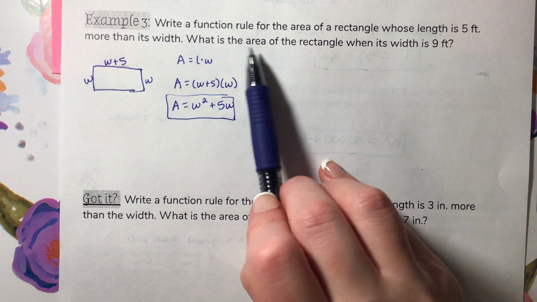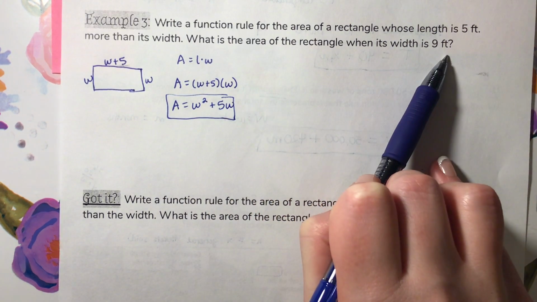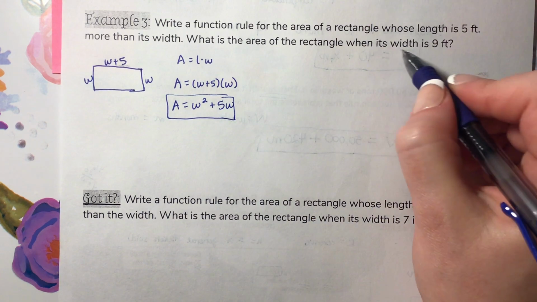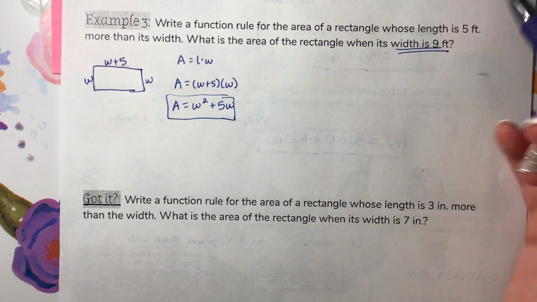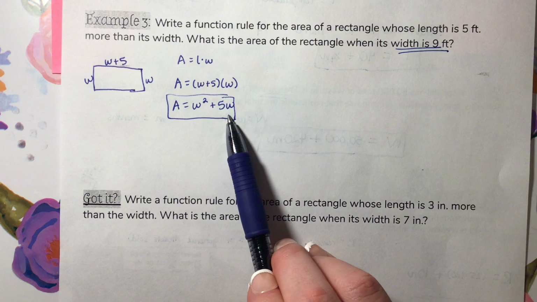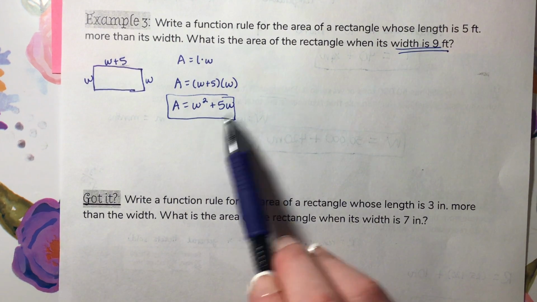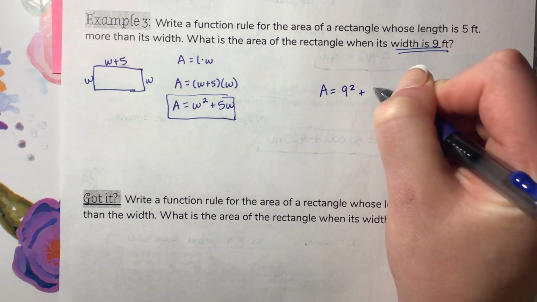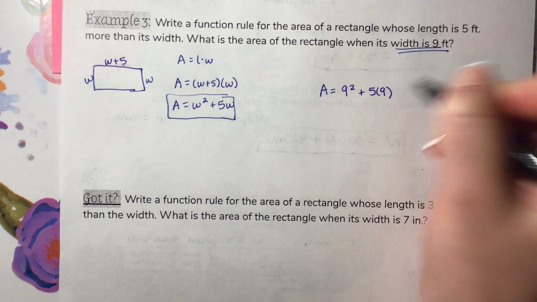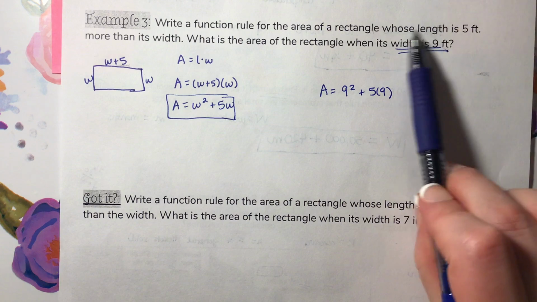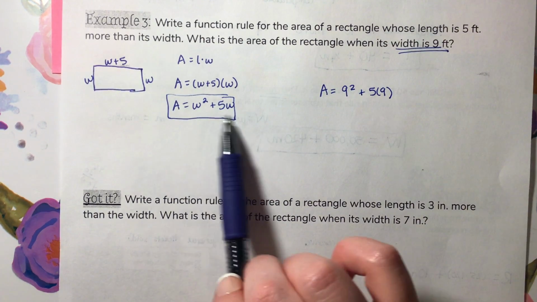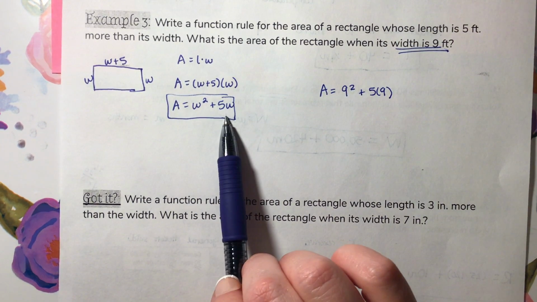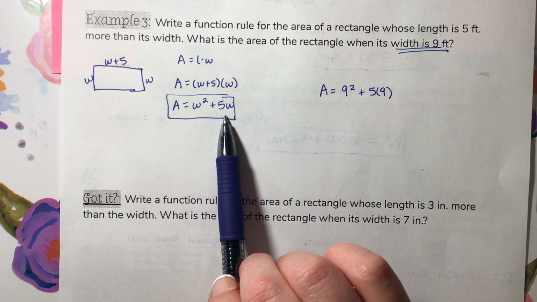Now then it says, what is the area of the rectangle when its width is 9? Well, width is 9 is going to be substituted in for W. So I can just work this over to the side and say area is equal to 9 squared plus 5 times 9. Because it's saying W is 9 and this equation has nothing but W's in it, so I am allowed to use it.